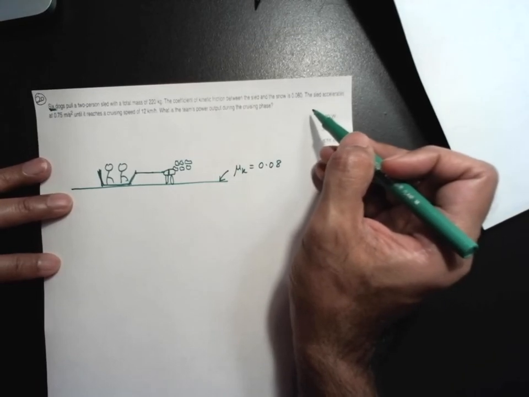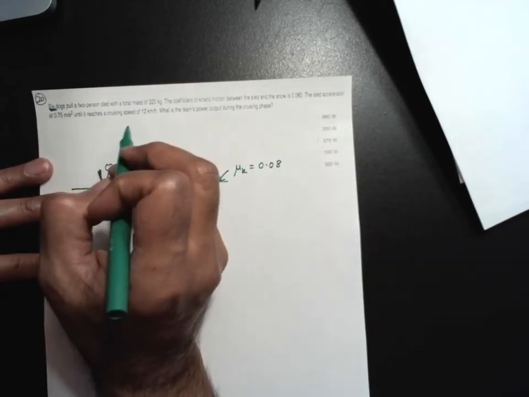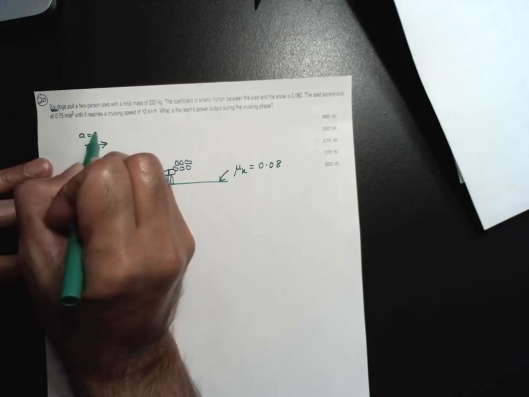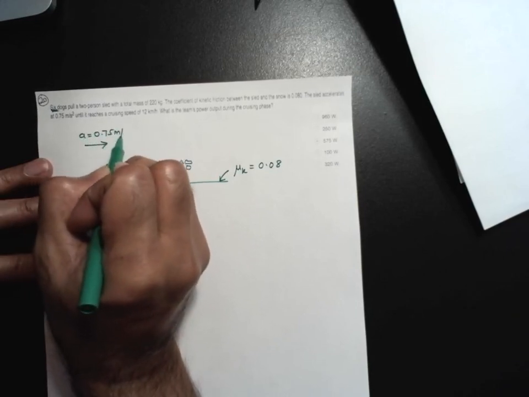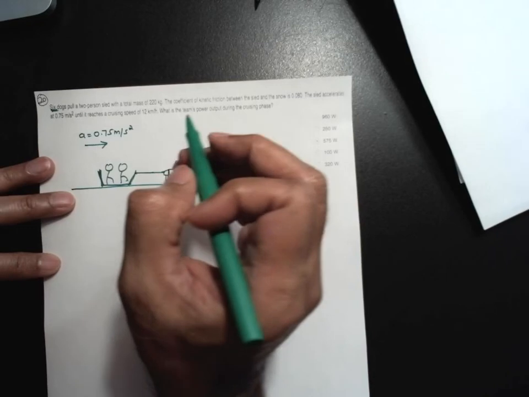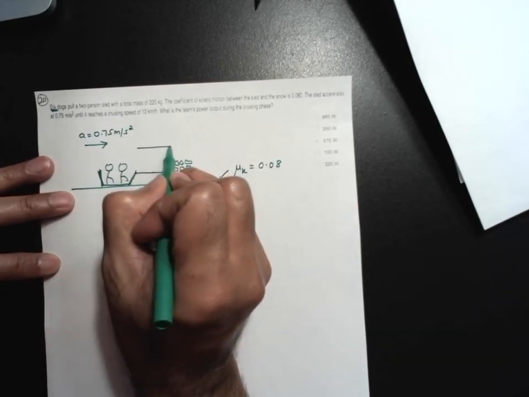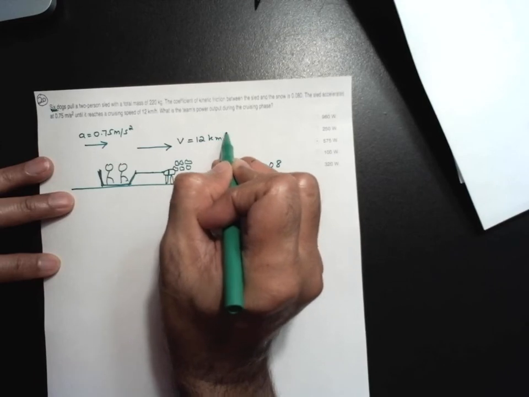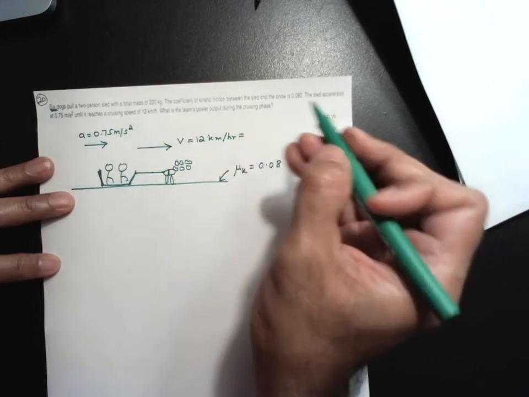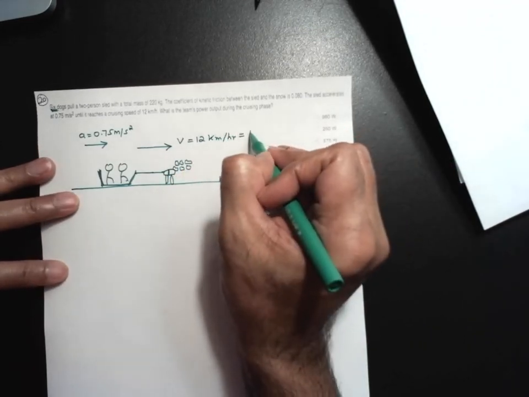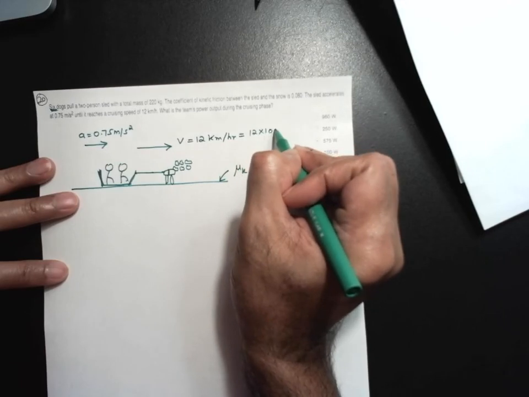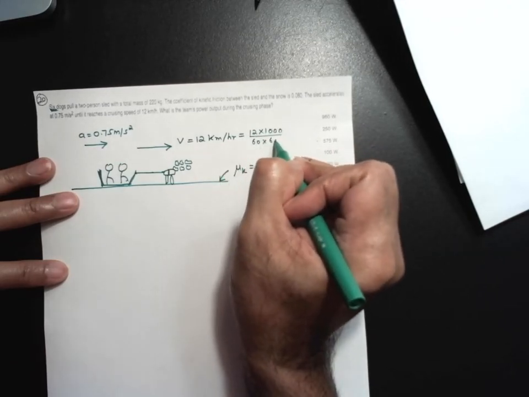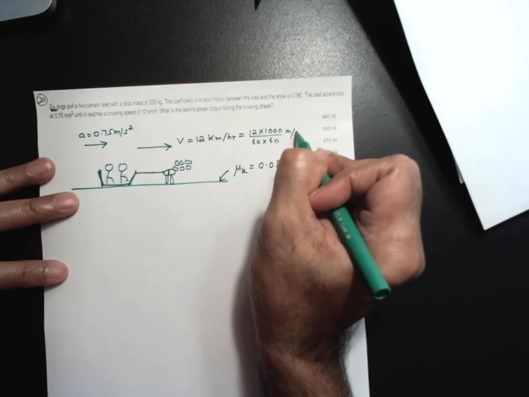The sled accelerates at 0.75 meters per second squared until it reaches a cruising speed. So there's a cruising speed now: v equals 12 kilometers per hour. Let's convert that to meters per second. 12,000 meters, hour is 60 minutes, 60 seconds. So that's meters per second.